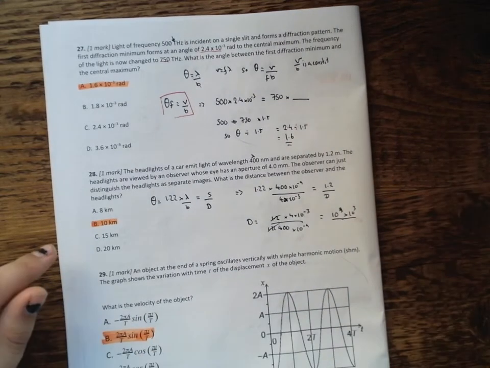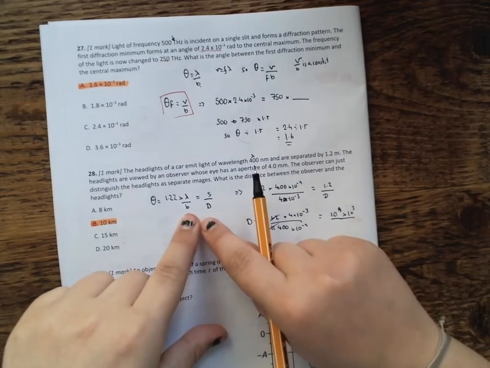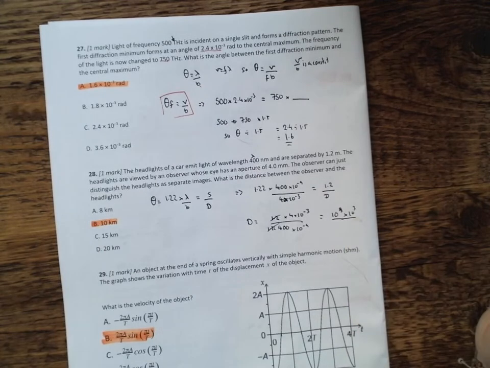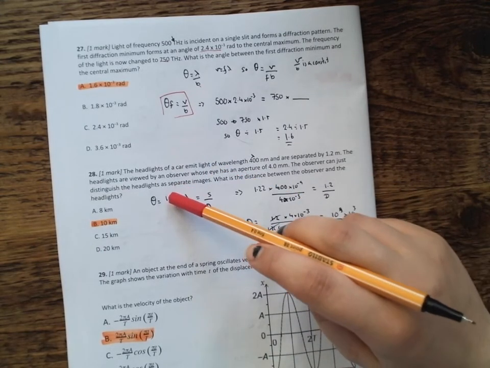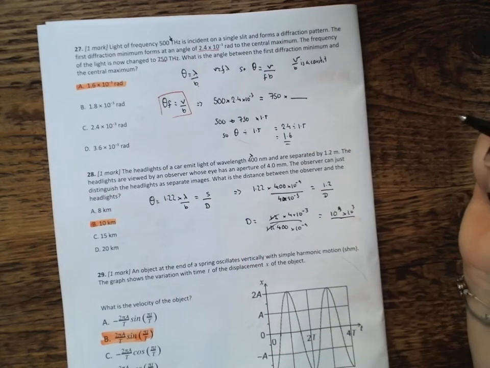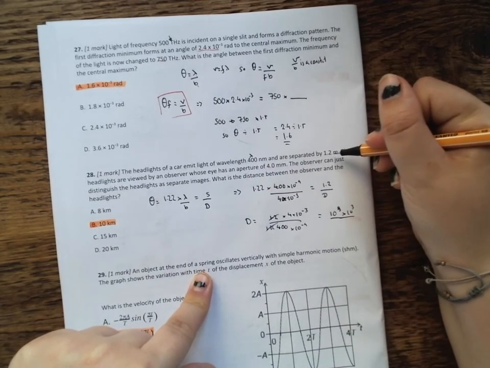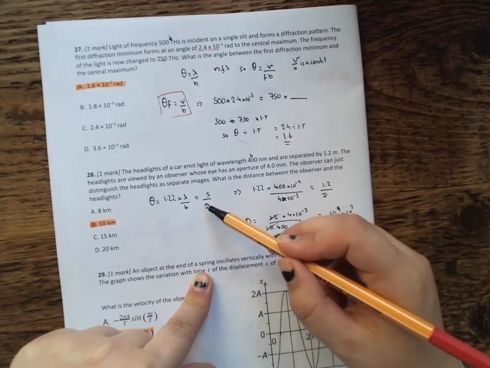The second one was also looking at a single slit, but it was using that relationship that you're not given in the data booklet, but you are expected to know, and we're using the eye. So in this case, I've got a circular aperture. We have cars with a wavelength of 400 nanometers, and they're separated by 1.2 meters. We're looking at the point of resolution. What distance can we see those?